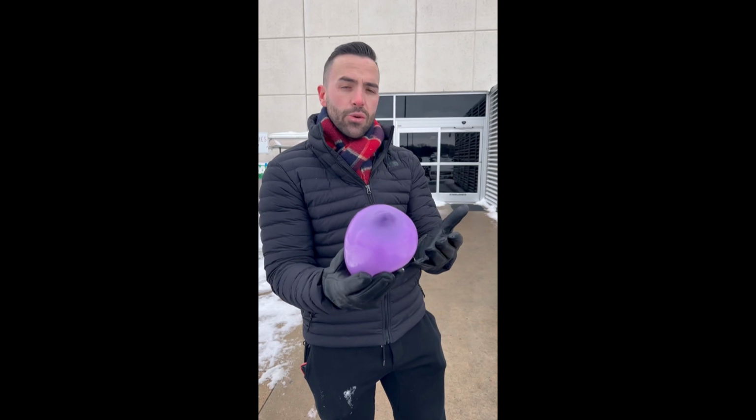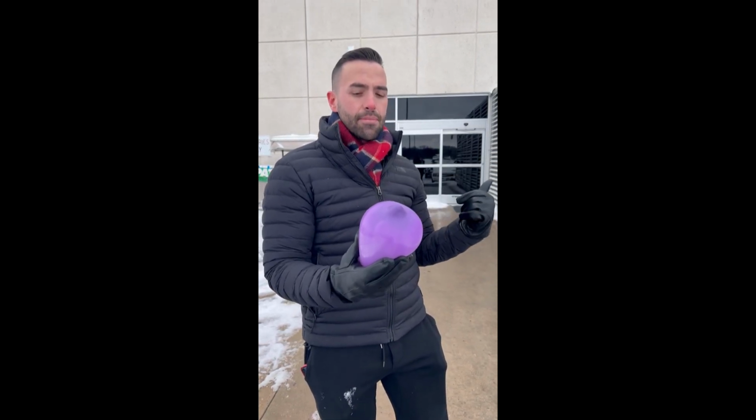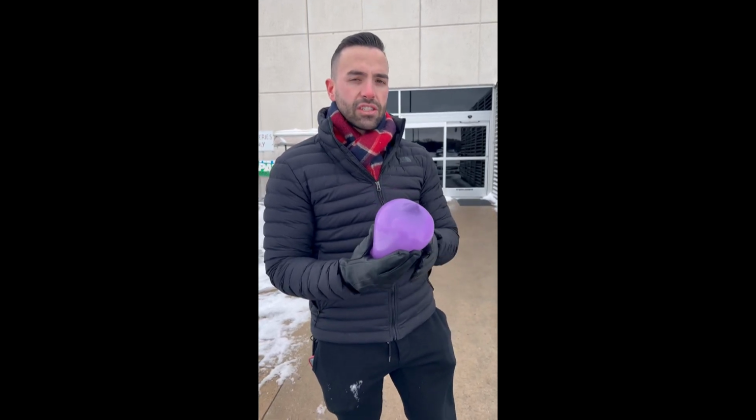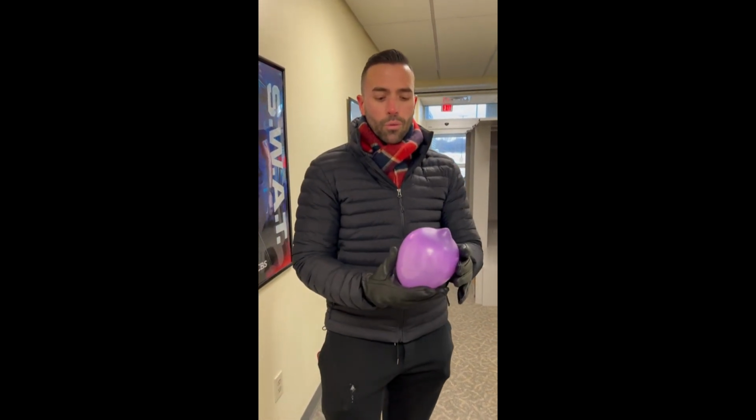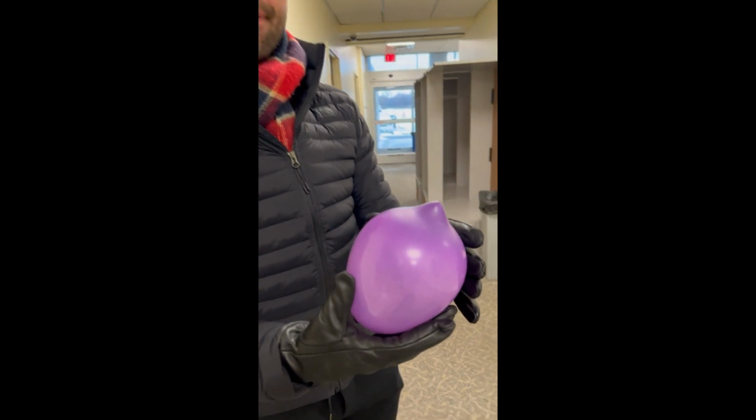Now, what we're gonna do is head back inside where the temperatures are 70, 75 degrees inside the building, and we should begin to see this balloon re-inflate to the way it was just a few minutes ago. All right, you guys, we are back inside, literally just walking through the door 30 seconds ago, and already I'm feeling the balloon re-inflate in my hands.